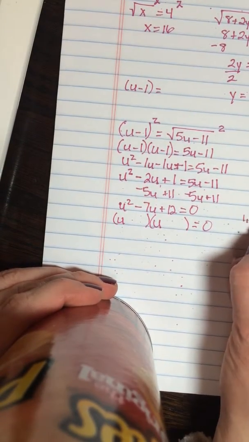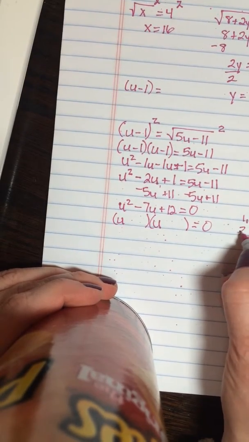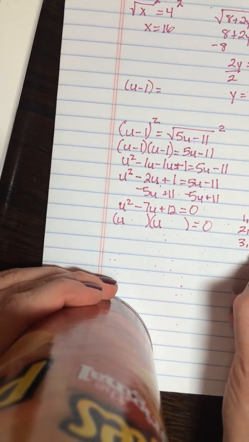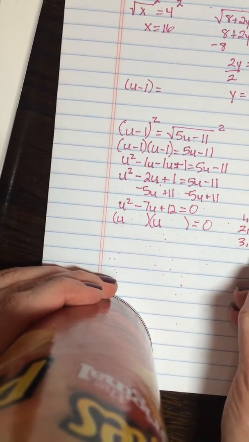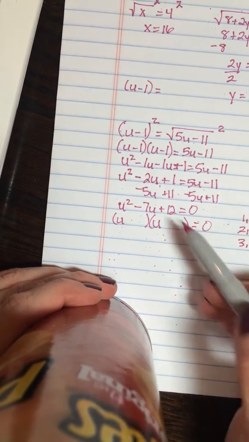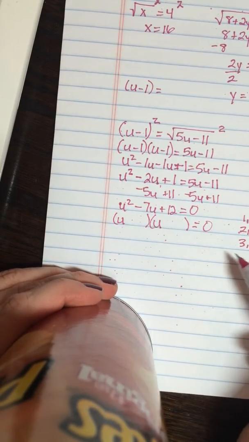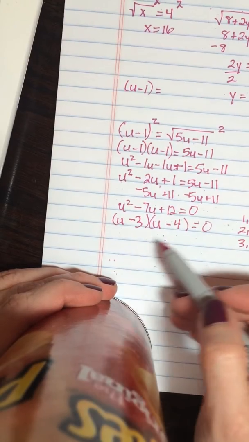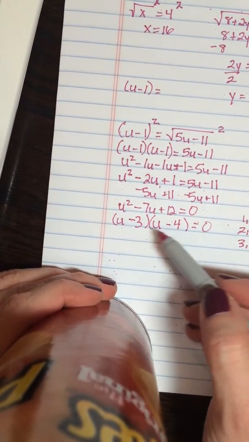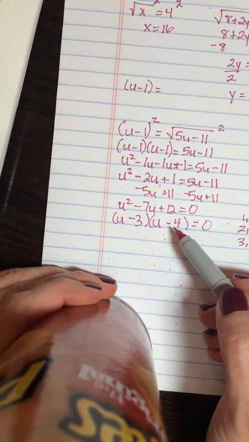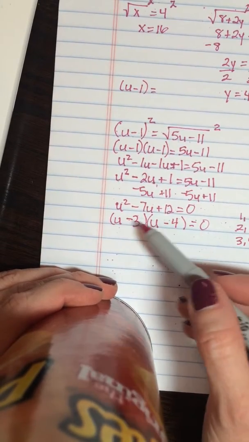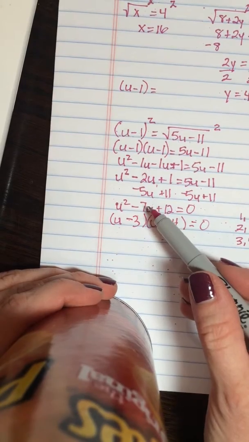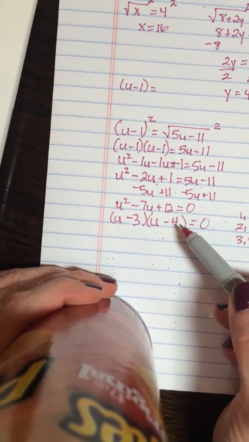So 1 and 12 are not going to get me a 7. 2 times 6 is 12, but I can't get a 7 out of that. And 3 and 4 multiply to give me 12, and I can get a 7 out of that. I need a negative 7. So if I do negative 3 times negative 4, I will get a positive 12. These add up to negative 7 if I FOIL it out. U squared minus 4u minus 3u, plus 12.